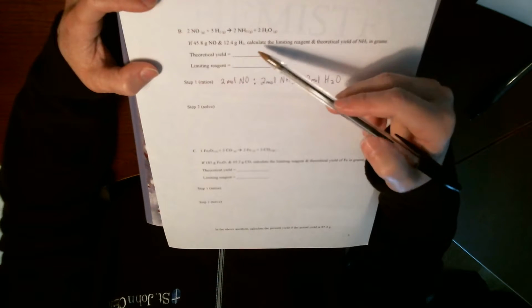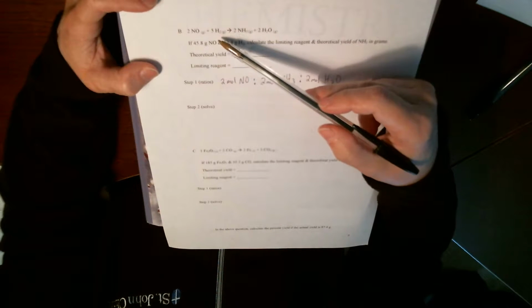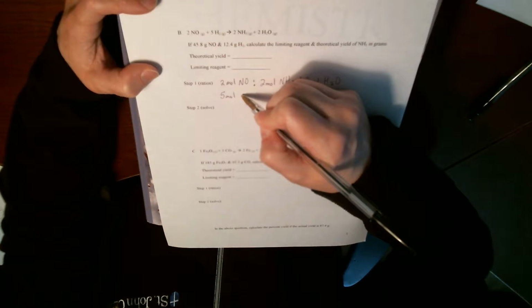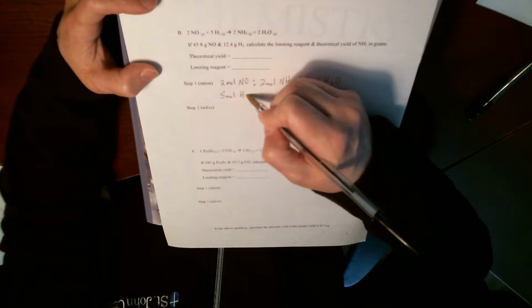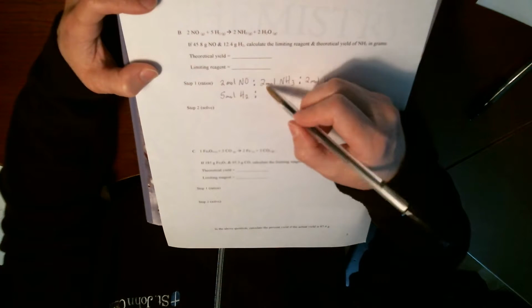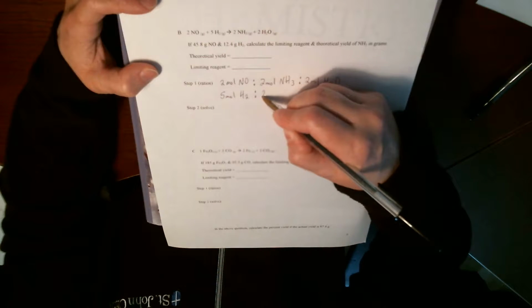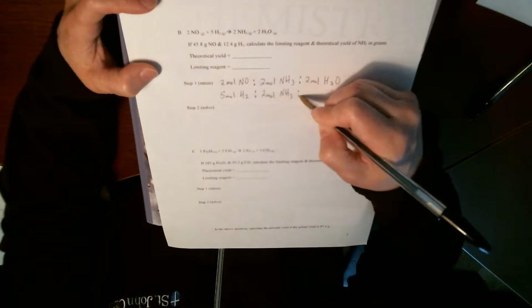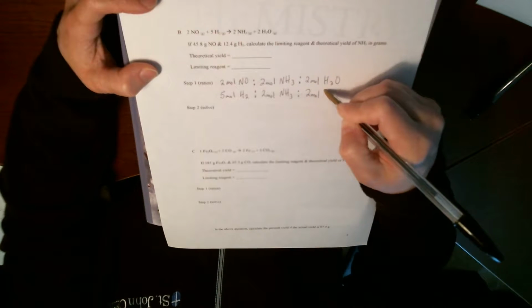And we'll compare that with our other reactant, which is the hydrogen gas, and I have 5 of those, so 5 moles of H2. And again, the ratios with the products are 2 moles of NH3 and 2 moles of H2O.